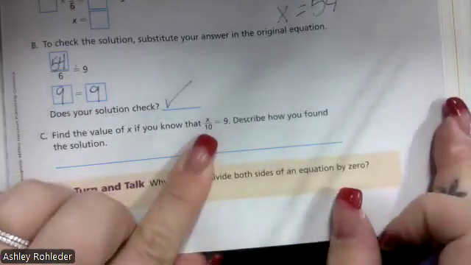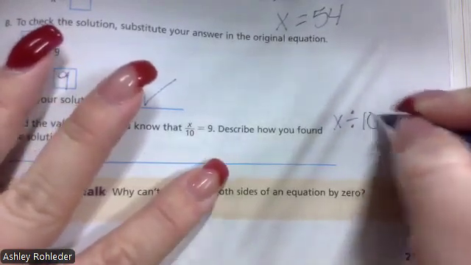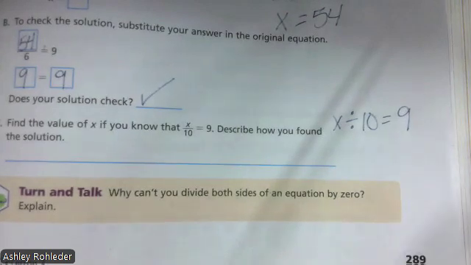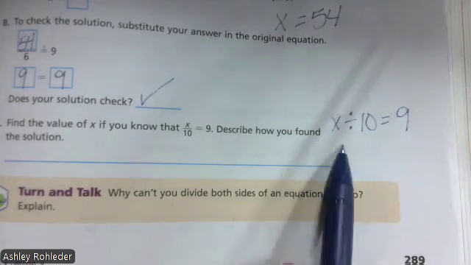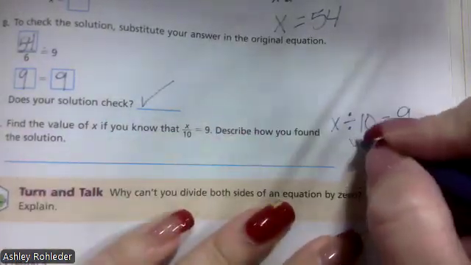Okay, x over 10 equals 9. Someone other than Graham, what's a way I could write that? Another way. x divided by 10 equals 9. Okay, now what? I want to get what by itself? X. How do I get x by itself? We want to get rid of divided by 10, so we're going to do the opposite, times 10.